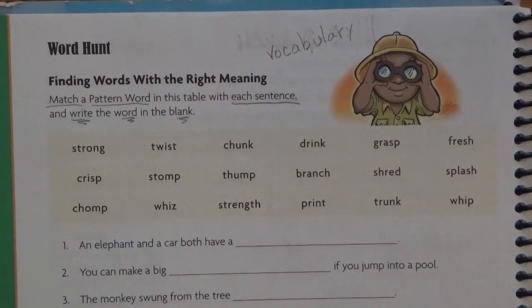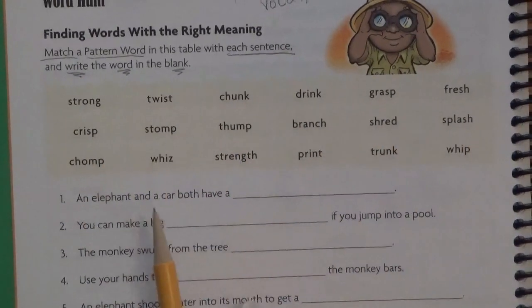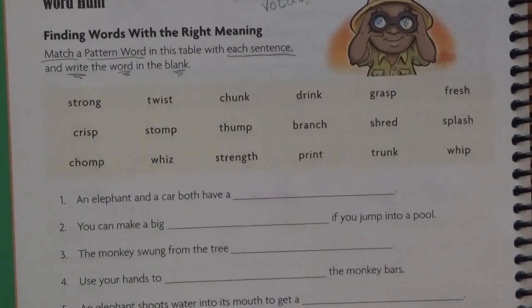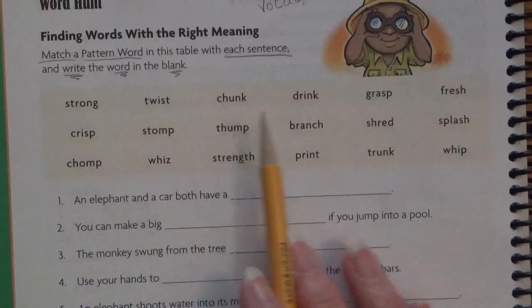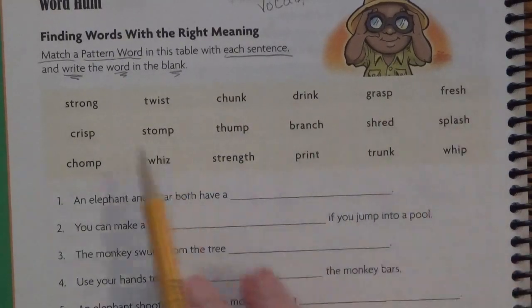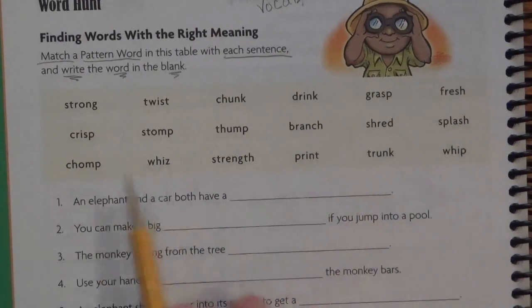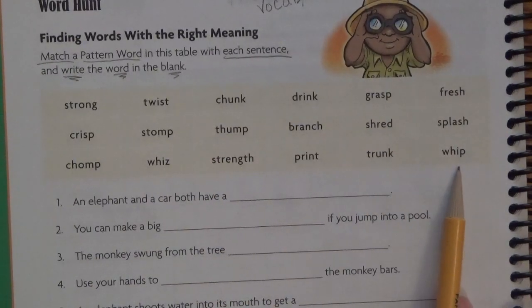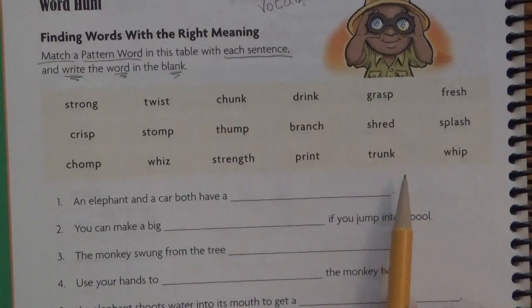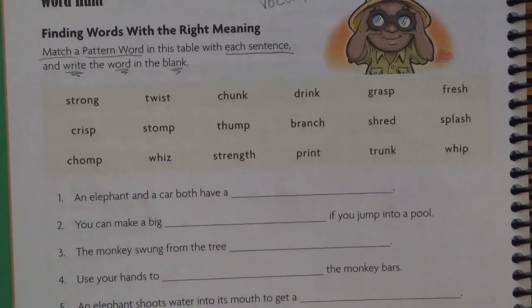All right, so my brain says, all right, I'm going to look for the words, and then I'm going to write them on the lines or on the blanks. So we could read over our pattern words again. Let's do that. Get our brain ready to use these words. You ready? Remember, they go across. Strong, twist, chunk, drink, grasp, fresh, crisp, stomp, thump, branch, shred, splash, chomp, whiz, strength, print, trunk, and whip. I still have to think on this one. I want to say truck so badly, but it's trunk. All right, so these are the words I'm going to use to fill these in.